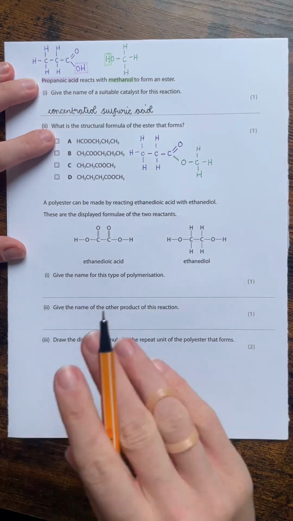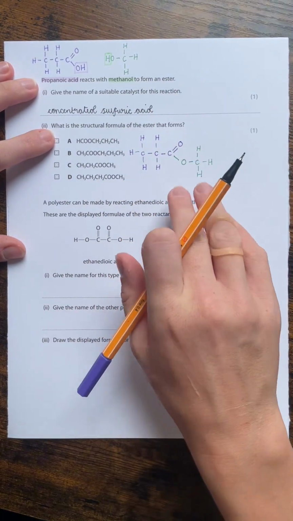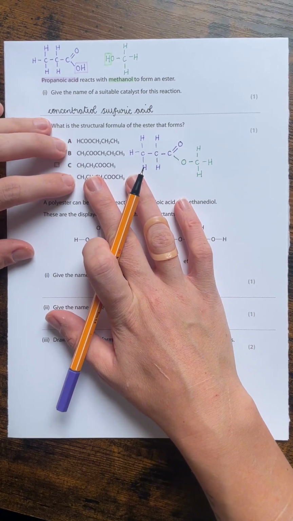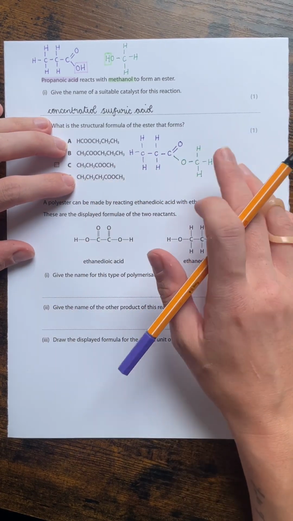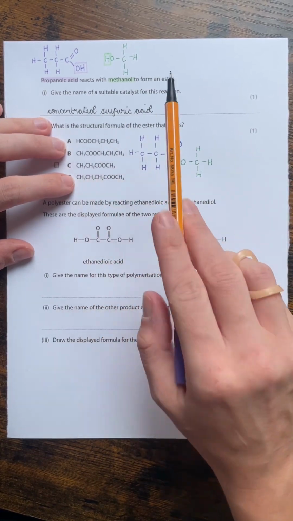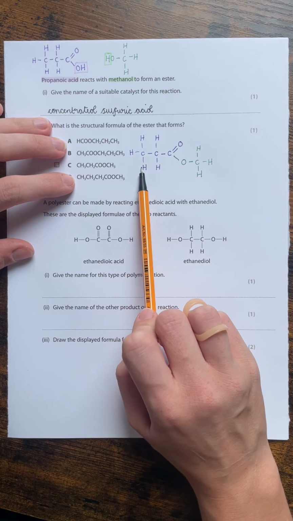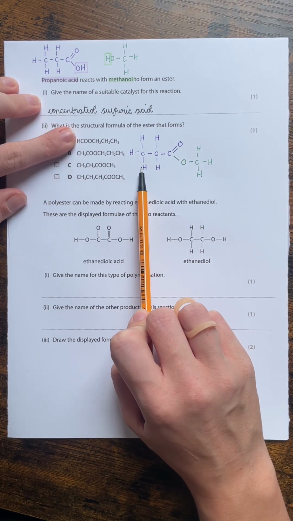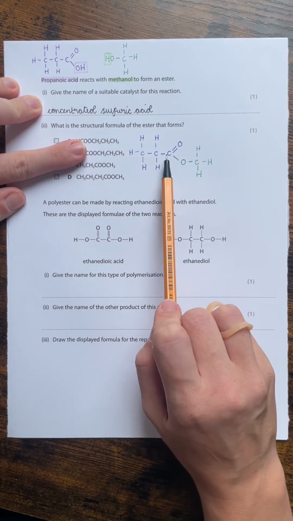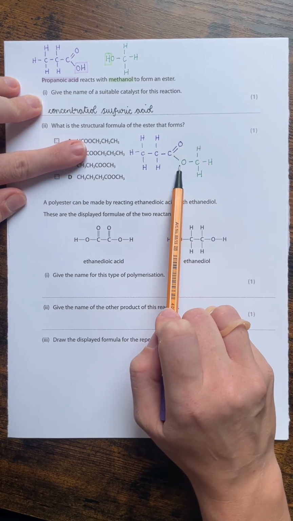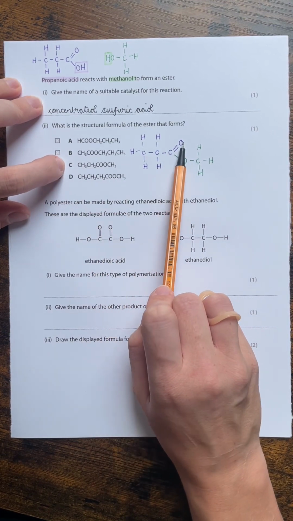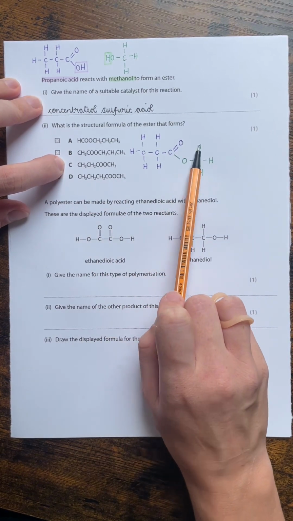I would always recommend drawing out structures before you try to figure them out, or if it asks you to give a structural formula, I'd always encourage you to draw it out. So from here we can see that the structural formula would be CH3, so that rules out A, CH2, so that rules out B, then a COO, so that rules out D. So therefore it has to be C, and then after the first O, second O, CH3.